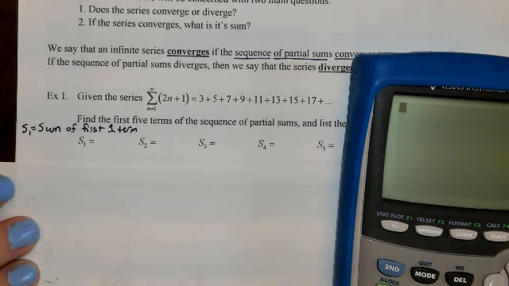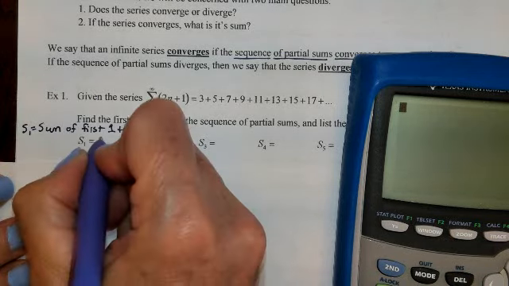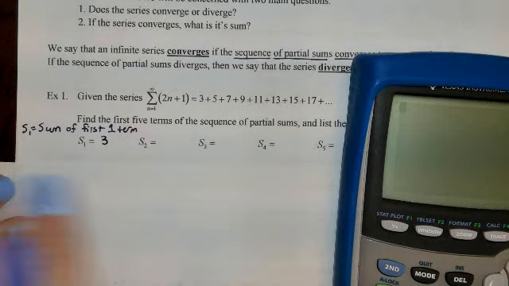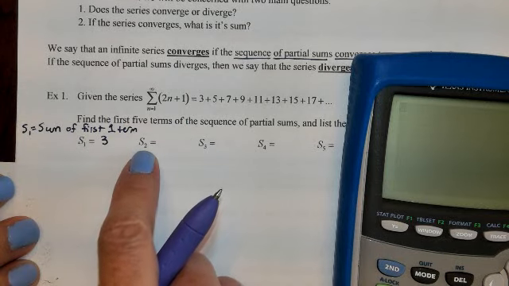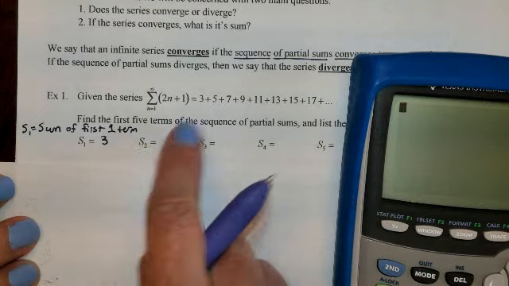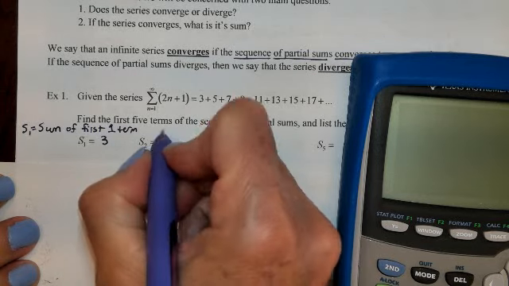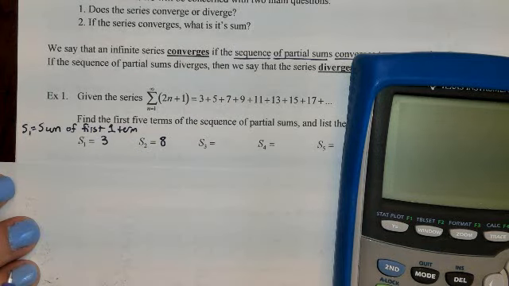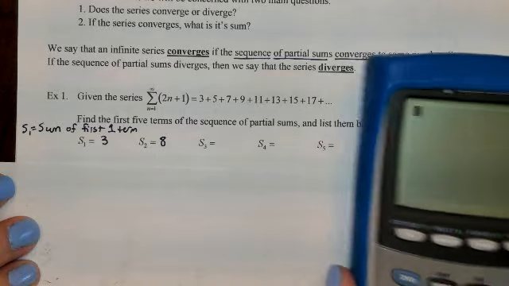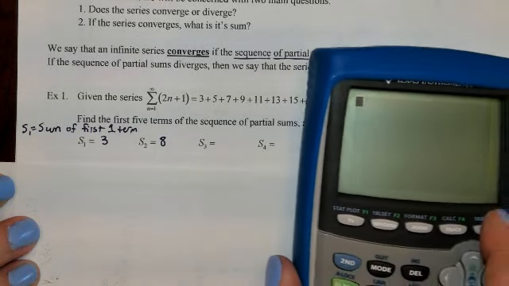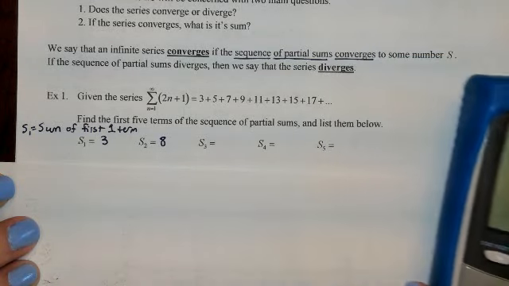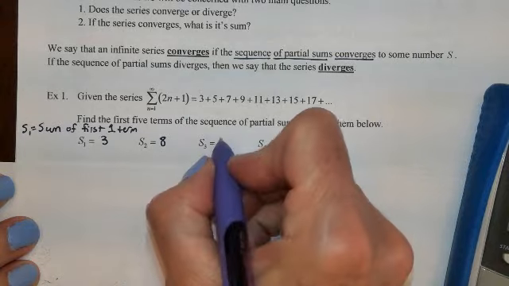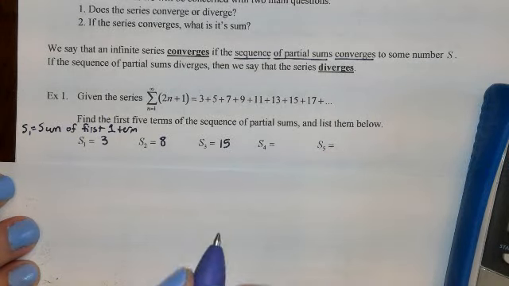Okay. So it would just be the first term, 3. S sub 2 is the sum of the first two terms. Okay, 3 plus 5. S sub 3 is the sum of the first three terms. 3 plus 5 plus 7. I can still do that one.